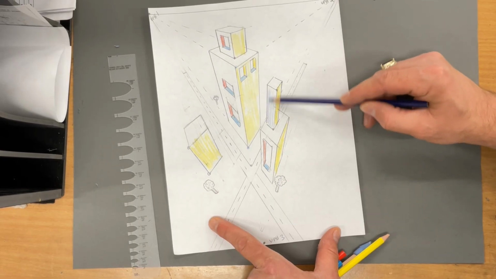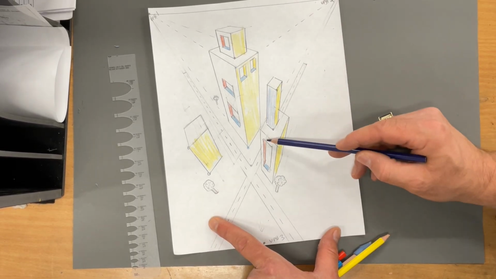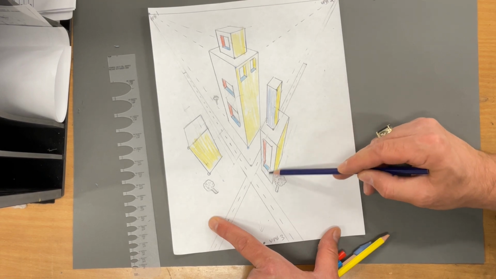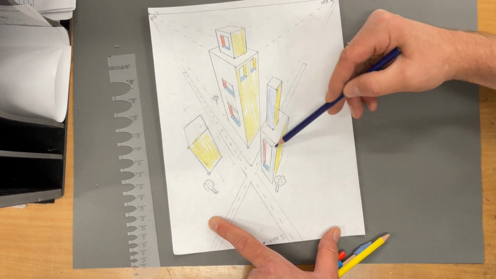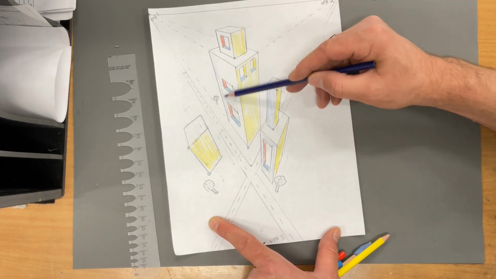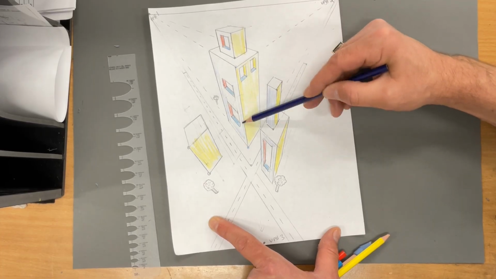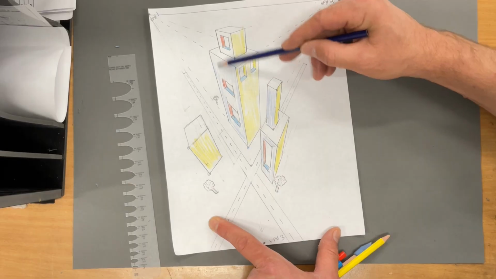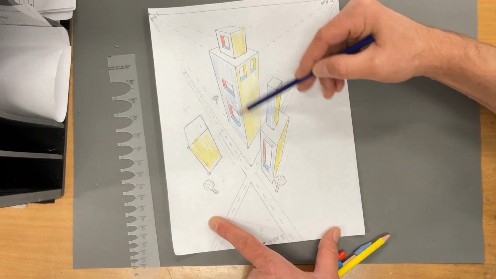adding just a couple more colors. But I think that's a general idea of what a city could look like. We can take our time and finish coloring it in here. Pick any colors you want.